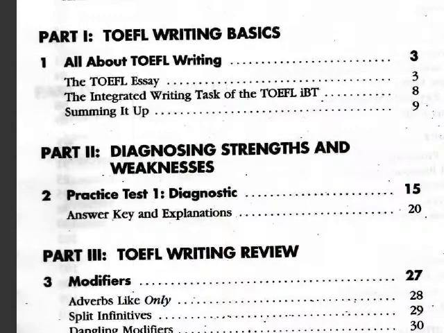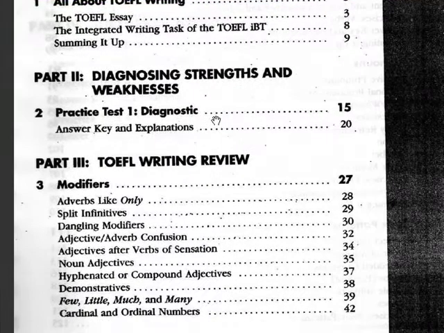What we start off with in this whole writing course is a diagnostic test. Here you can see we have the diagnostic test, and we have an answer key and explanation. This is very good if you study it and take it very seriously, because it explains where you have made mistakes, where you can find it in the book itself, so you can study those parts. It is a good test, a thorough test, but not an easy test.